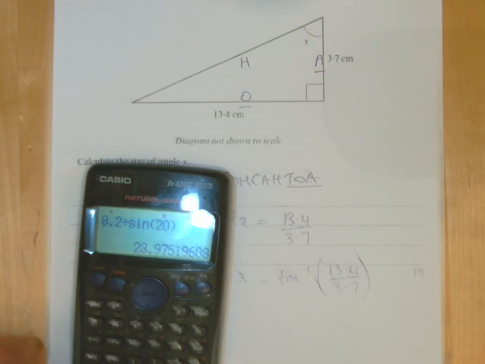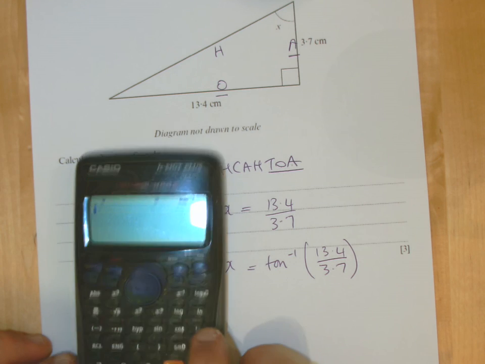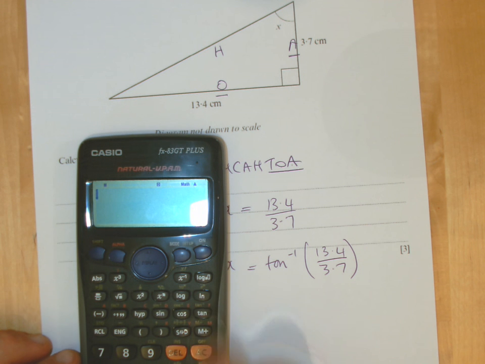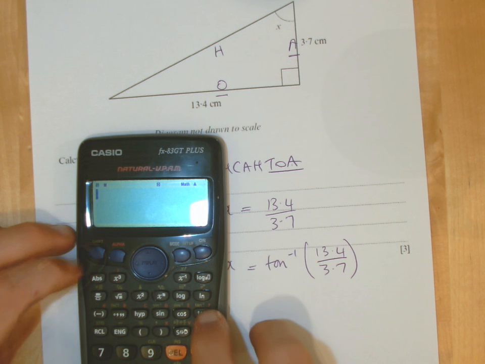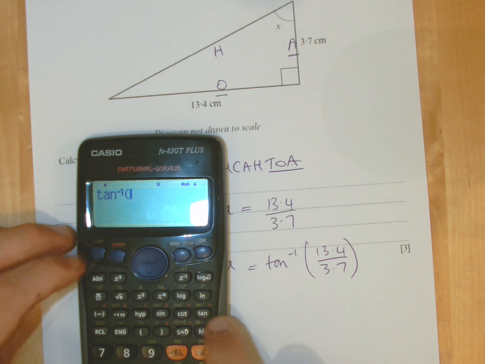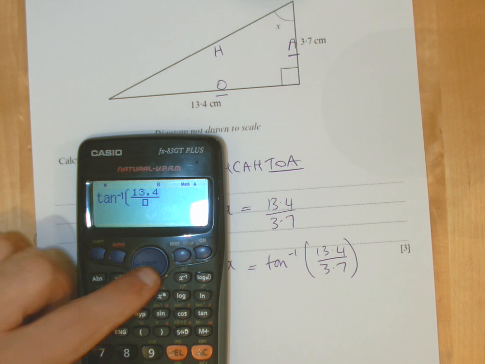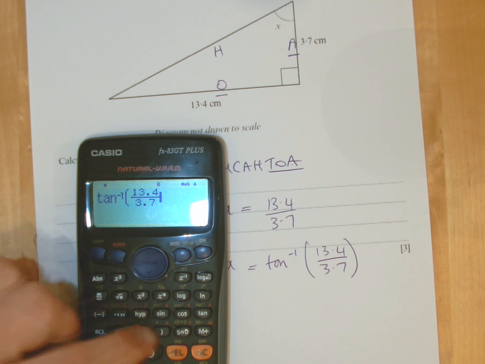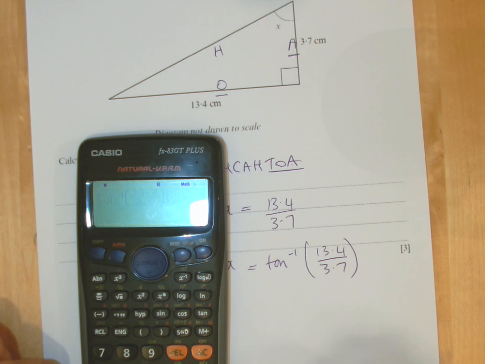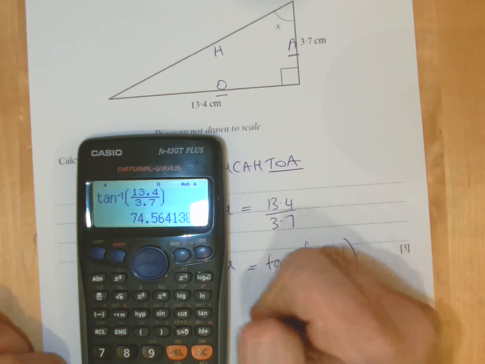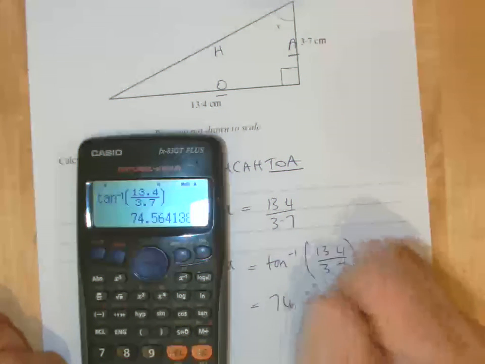On your calculator, you can see the tan to the minus 1 in yellow there, above the tan. To get there, you press shift, then tan, and it brings up that yellow above. And then fraction, 13.4 over 3.7, close bracket, press equals, and we get our answer 74.6 degrees when we round.